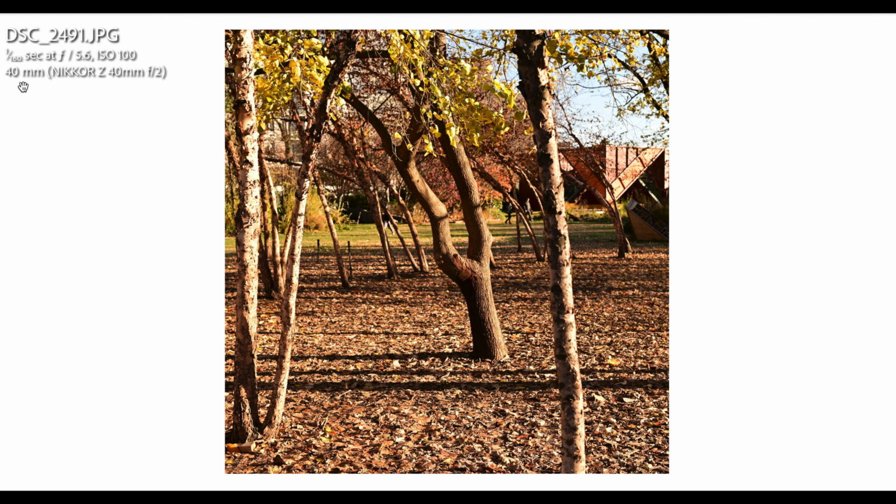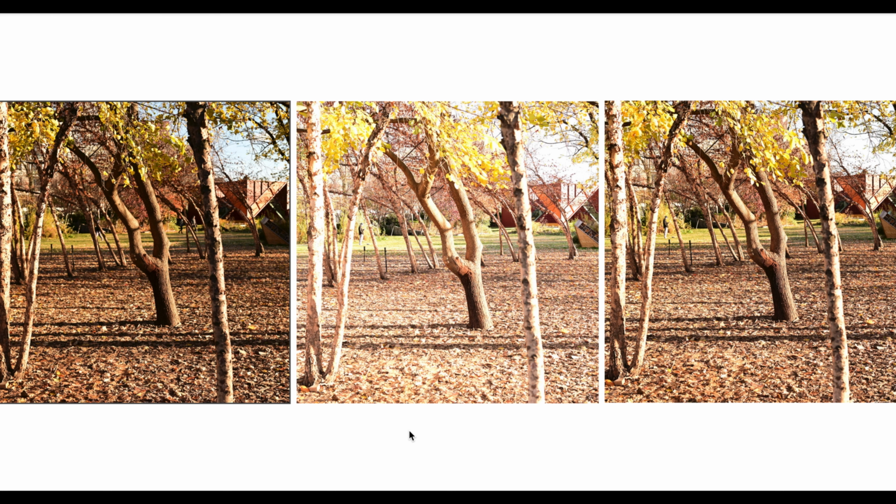That was 1/160th of a second, f5.6 and ISO 100. If I show the tree, you can clearly see in the middle it's totally overexposed. A lot better on the right, but still just a little bright. And then on the left at 1/160th of a second, much better, and the exposure is correct.